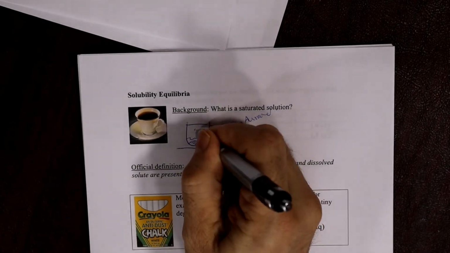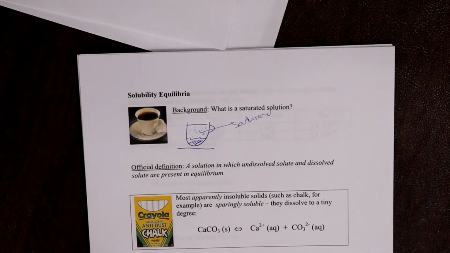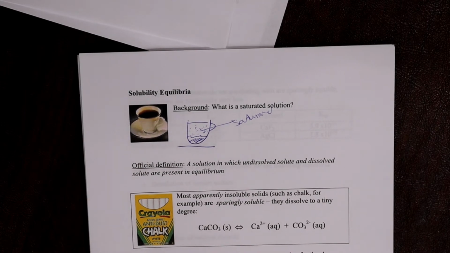For sugar, you can actually dissolve quite a lot of stuff in there. Salt, table salt, lots of stuff dissolves before it gets saturated. But what about things like chalk? If you look in solubility charts and things like that, chalk is insoluble. Silver chloride, classic, insoluble, right? But no, remember everything's in equilibrium. Remember, there is no such thing as a non-reaction or a complete reaction.